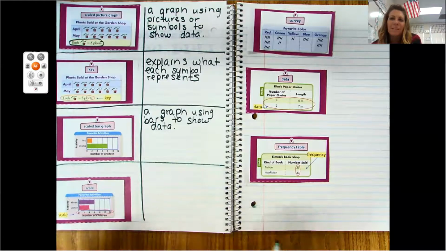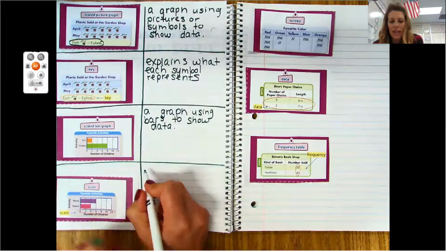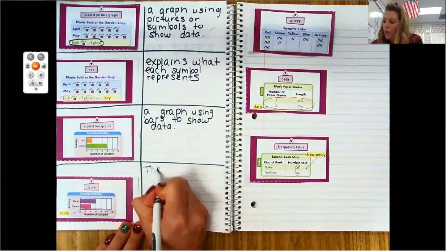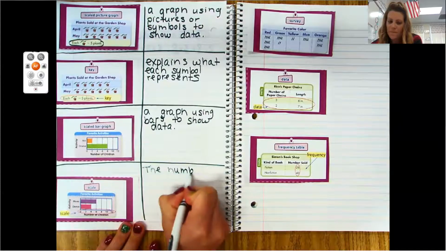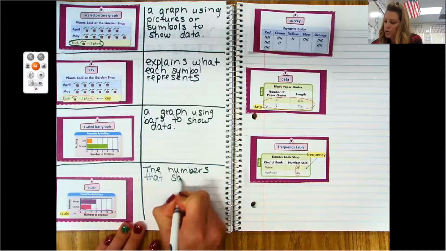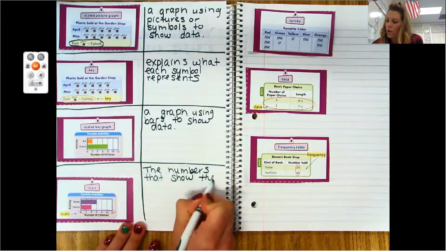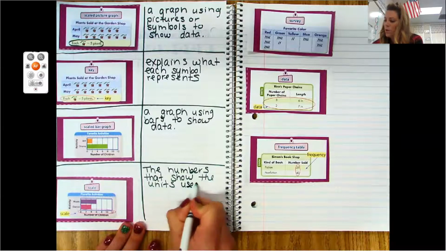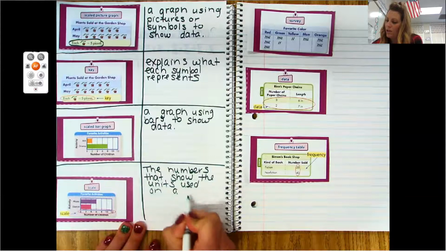And when I say units, I mean numbers. So the scale is, or are, the numbers that show the units used on a graph.